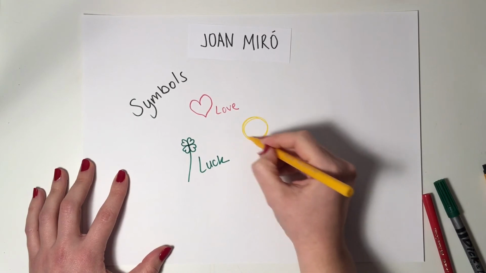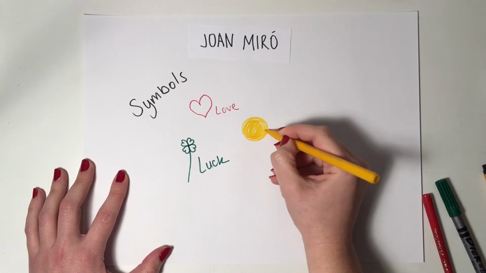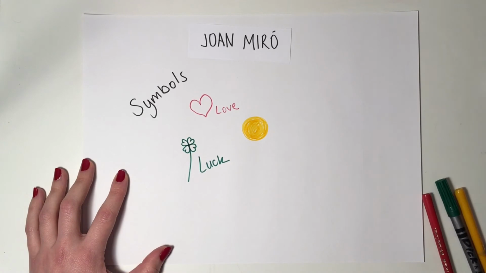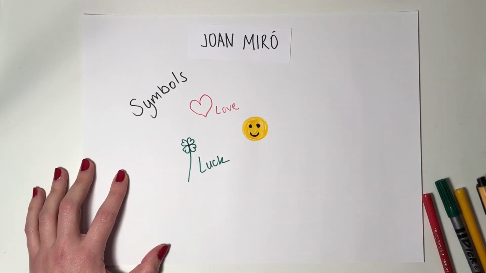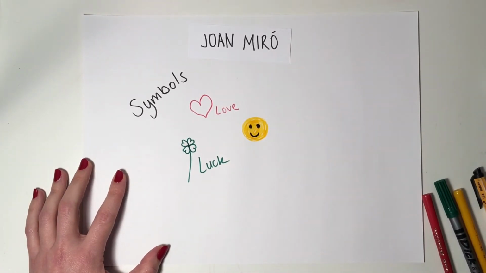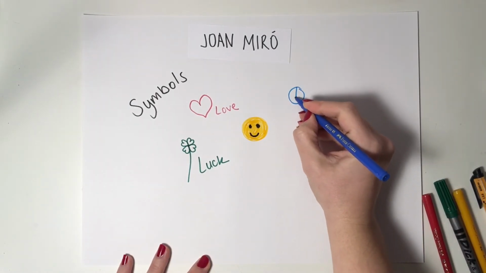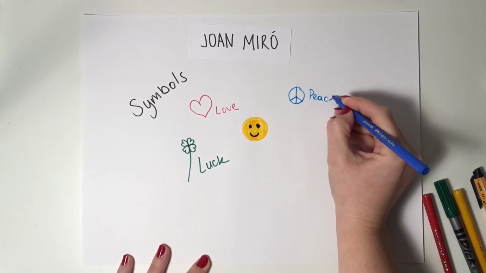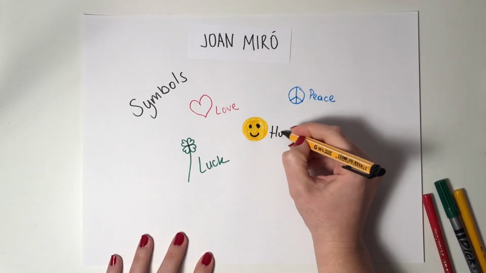The next one is yellow. I'm sure you will remember this quickly. Yes, it's a happy face. It's a symbol for happiness. Let's look at this next one. It starts with a circle. Oh, I know. It's for peace. Do you know more symbols like this? Let me know if you do.